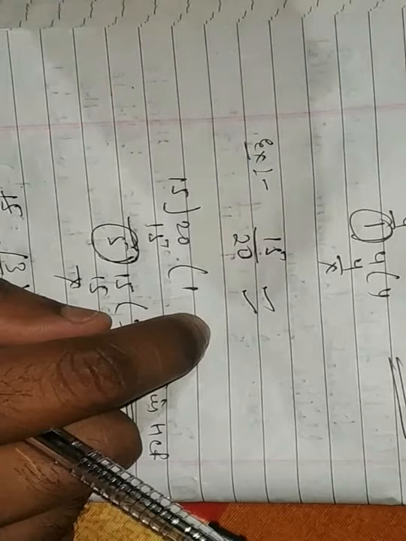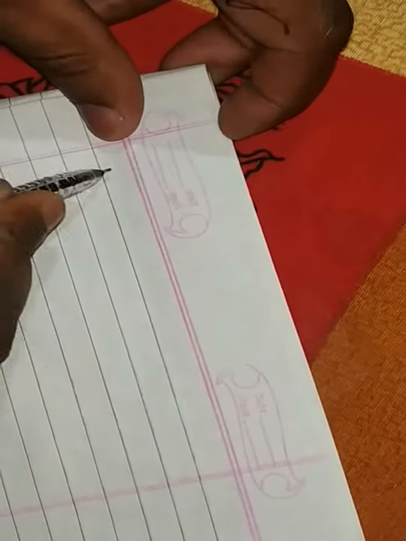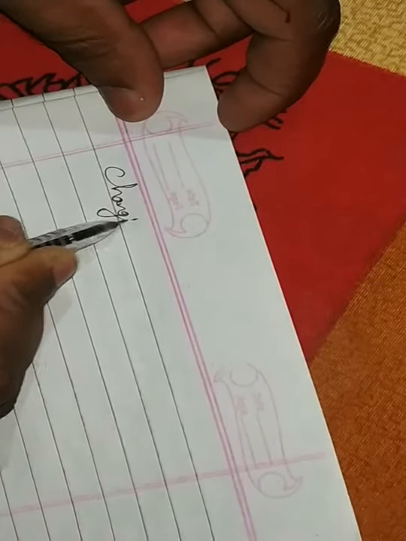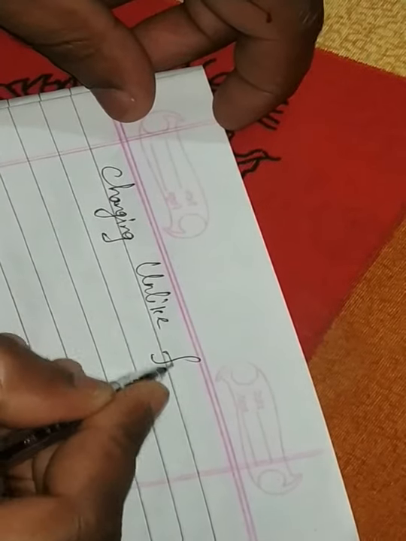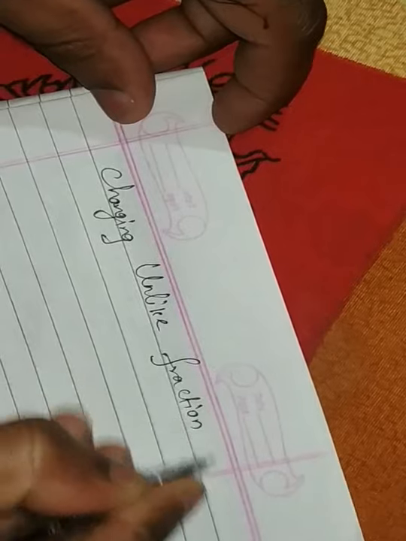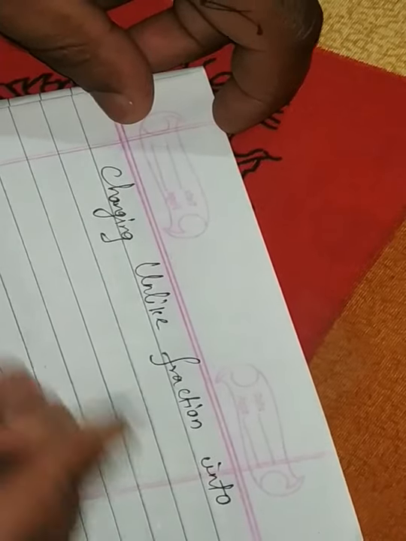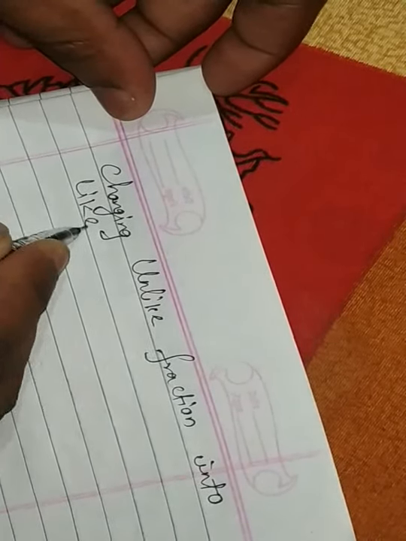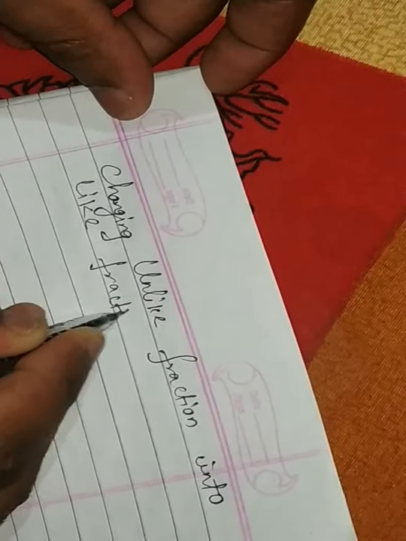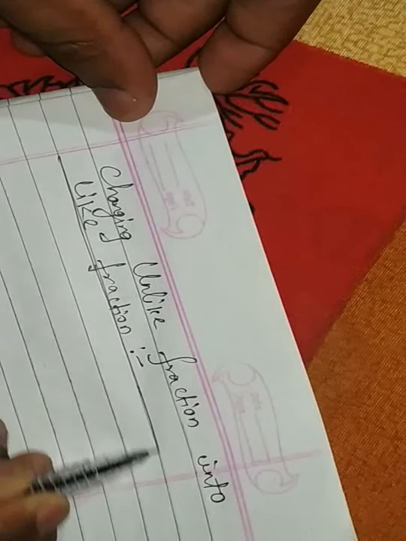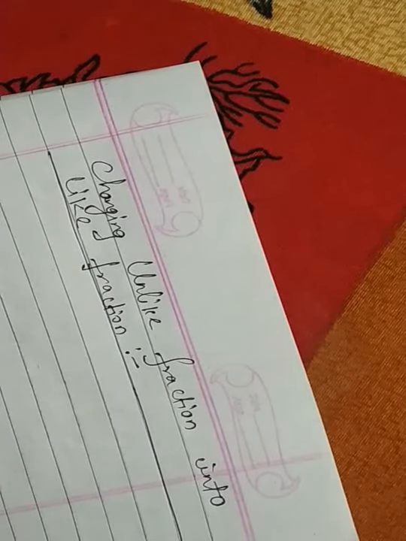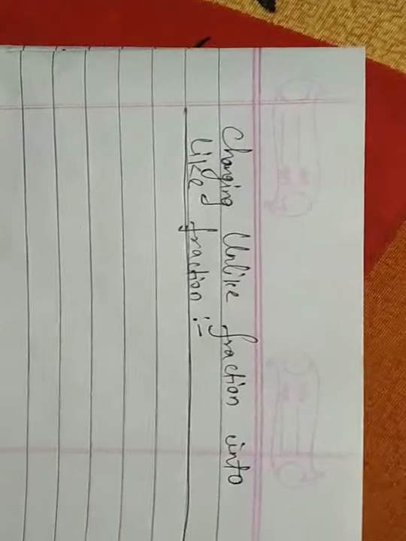Now let's see one thing which is very important, that is changing unlike fractions to like fractions. How to change unlike fraction into like fraction? This is a very interesting topic.